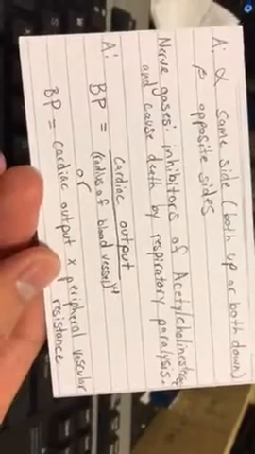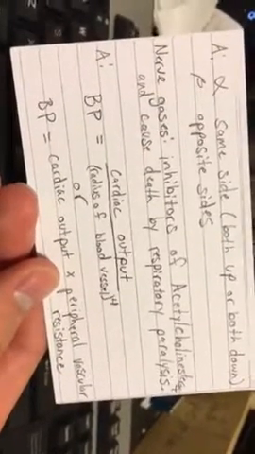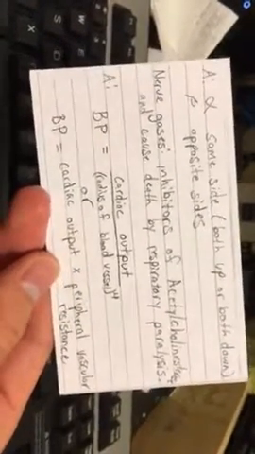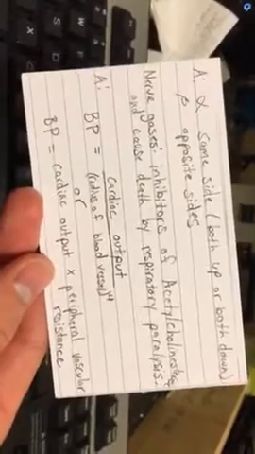Blood pressure equation. So your BP, or your blood pressure, will be equal to your cardiac output divided by the radius of a blood vessel to the fourth power. The blood pressure will also be equal to the cardiac output times the peripheral vascular resistance.